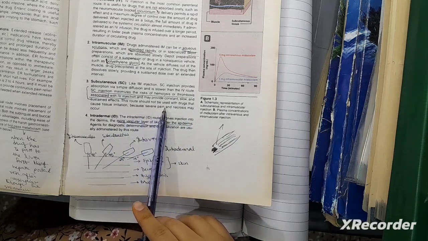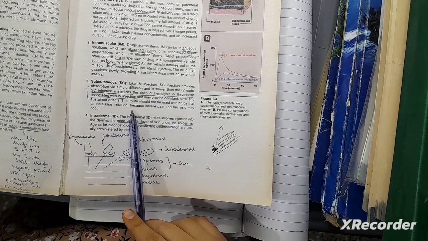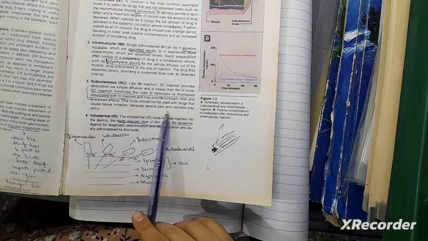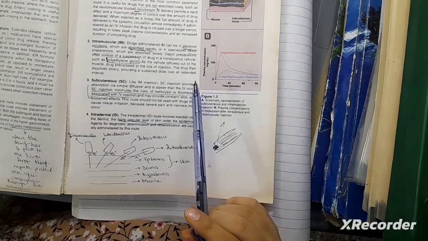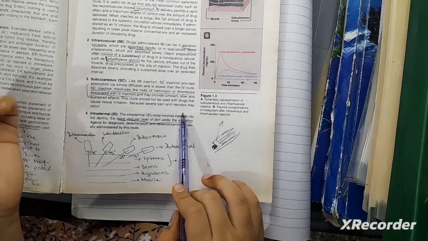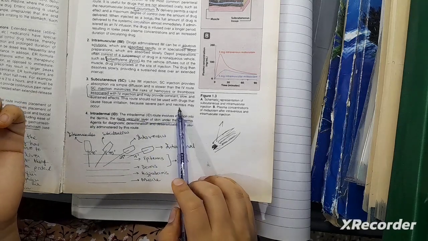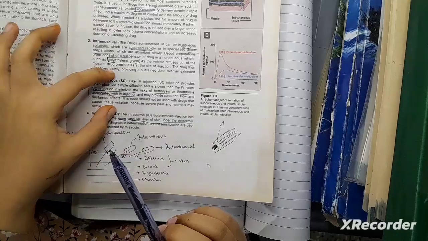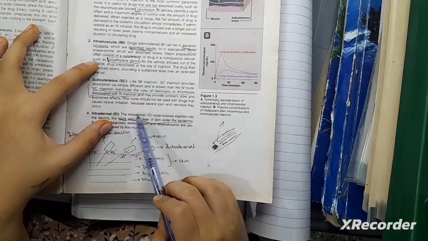This route should not be used with drugs that cause tissue irritation, because severe pain and necrosis may occur. Okay? Subcutaneous basically means the transfer of the drug into the subcutaneous tissue, right? Now if certain drugs are given that already irritate the tissue, it will cause a lot of pain to the patient and it will cause necrosis of these tissues. So we don't want that, right? So this is a rule of administration of subcutaneous that you have to learn.